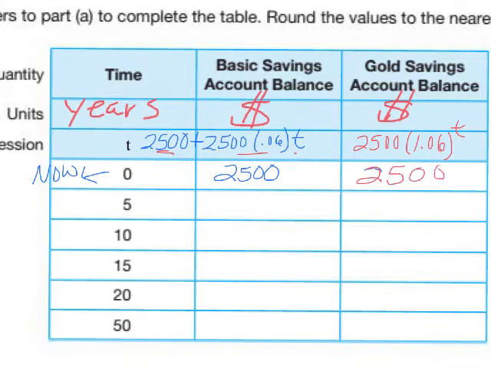And then 5 years from now, use your calculator. You're going to type 5 for t. So it's going to be 2,500 times 0.06 times 5 years, plus the 2,500. I got 3,250. The way I did it was I used my calculator and put in this formula.